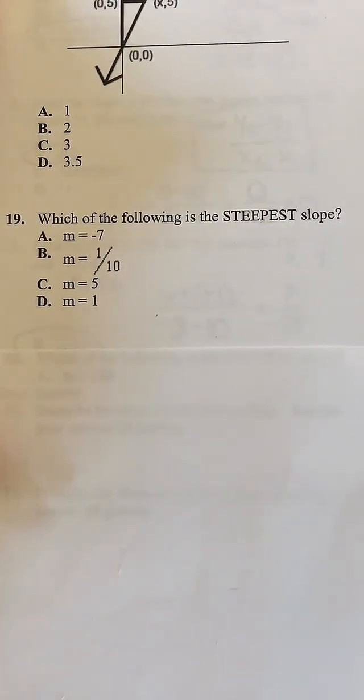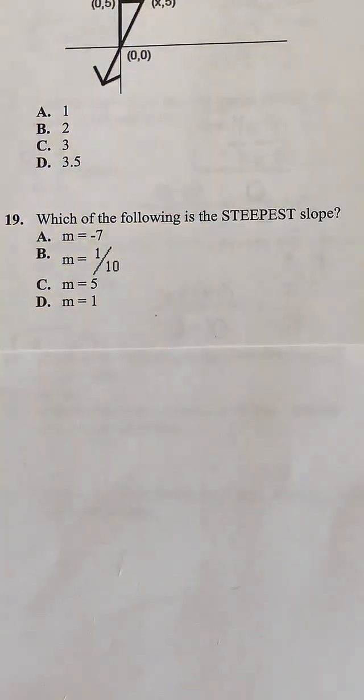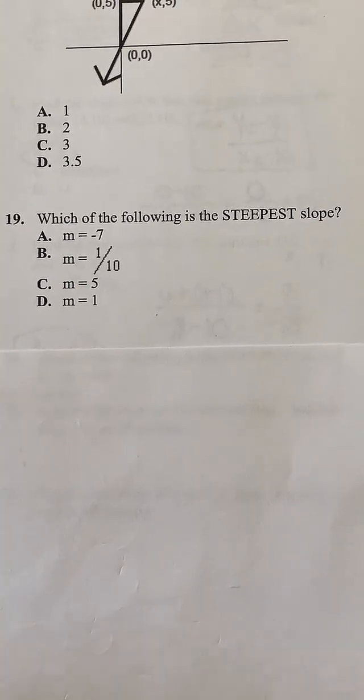All right. Okay. So which of the following is the steepest? Is it -7? Is it 1/10? Is it 5? Is it 1?